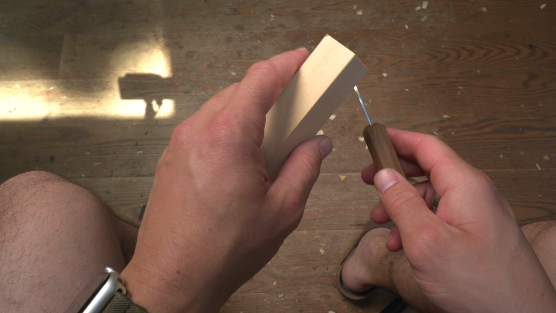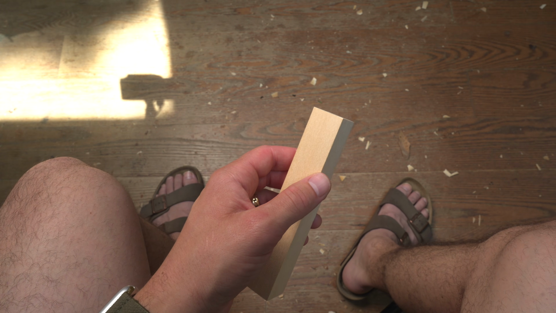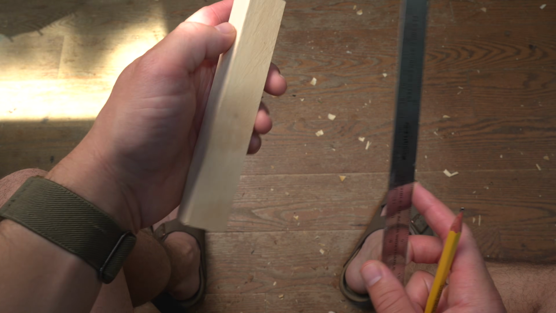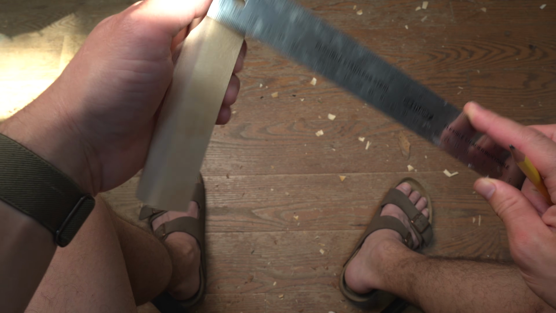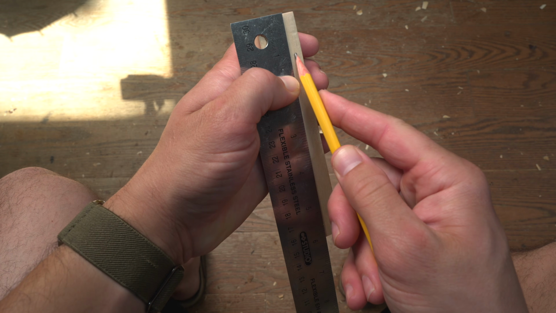So I'm going to go in with my 1x1. I'm going to make a marking 1 inch from the bottom of the piece because we know, well, if we have 1 inch of depth here in this block of wood, we want the face to be about 1 inch long. So I'm going to draw that marking there.